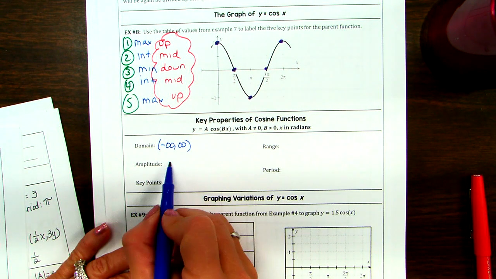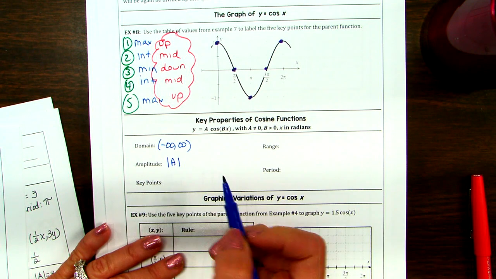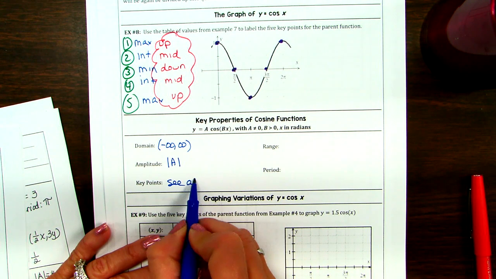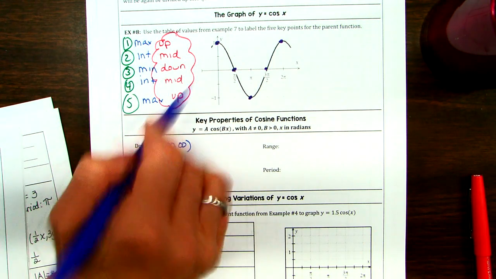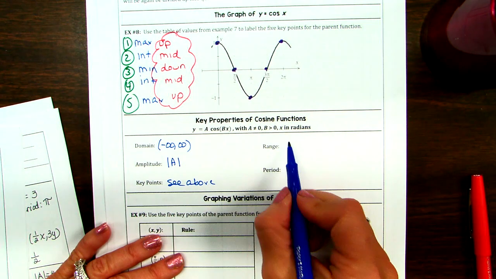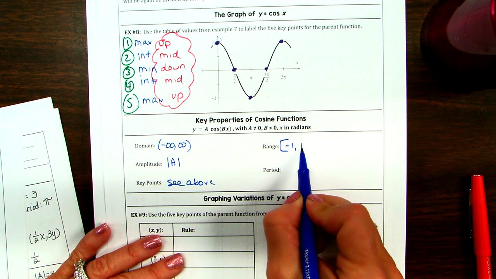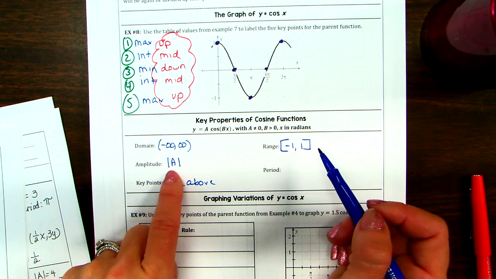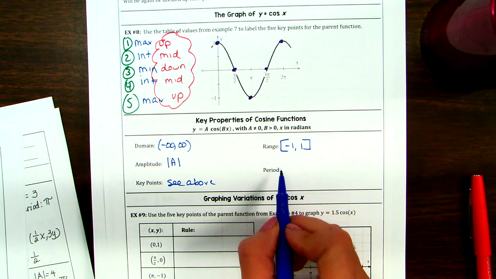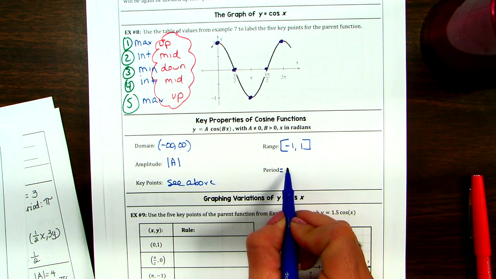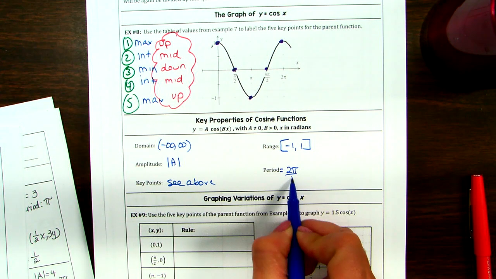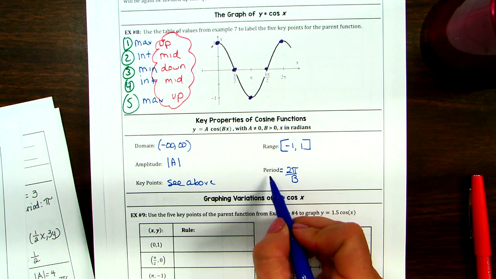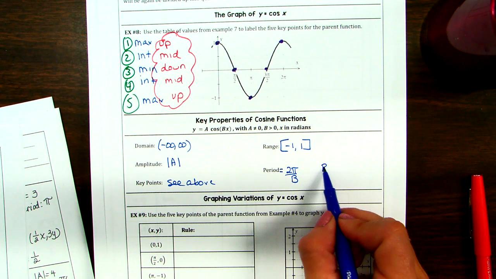The amplitude is the absolute value of A. So amplitude is A. The key points we just talked about, the range of the parent function, negative 1 to 1, that's as high and as low as we go until we start throwing new amplitudes in. And then here's that period stuff. Period equals 2 pi over b. That's when we want to find the period. Sometimes we want to find b.